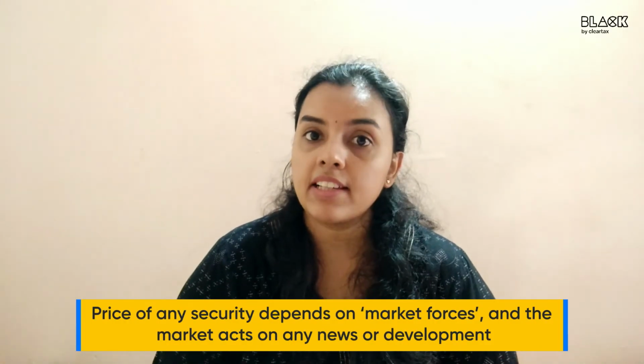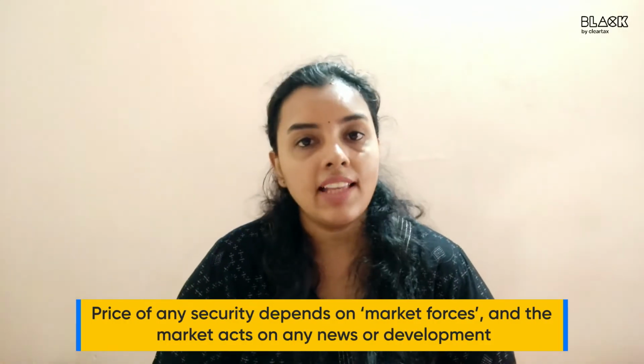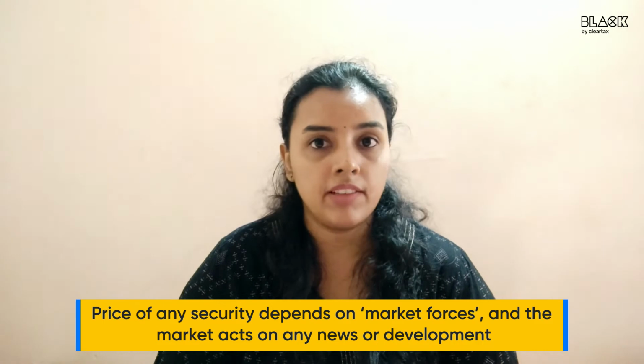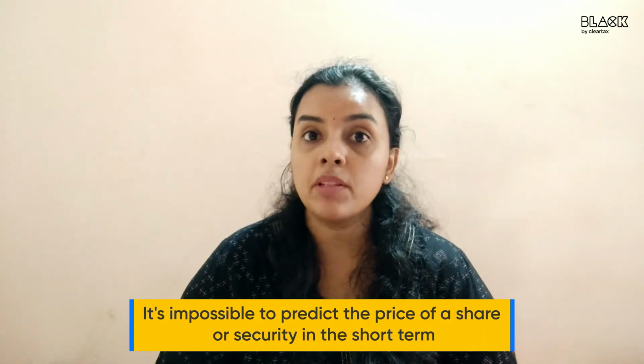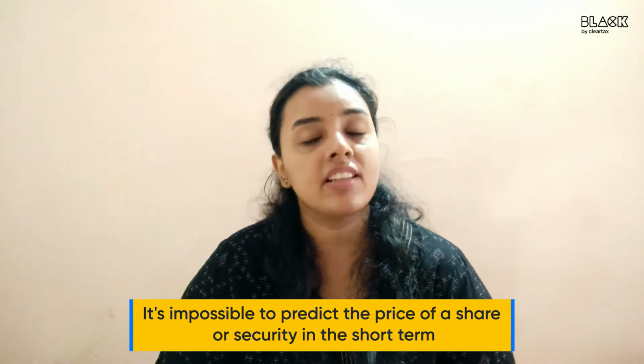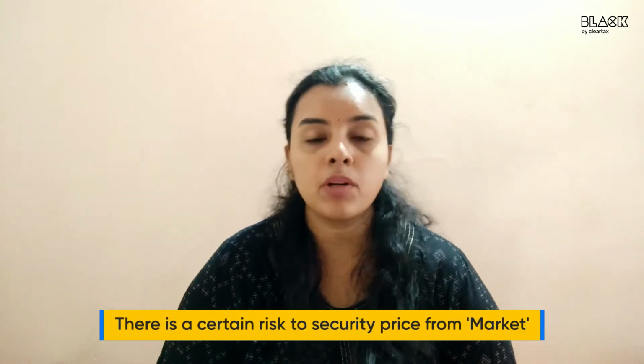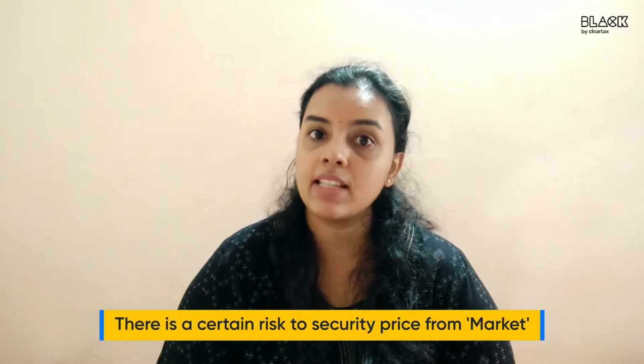The price of any security depends on market forces and the market acts on any news or development, making it difficult to predict the market's direction. It's impossible to predict the price of a share or security in the short term. There are too many factors and players that influence its direction. Thus, every investor should know that there is a certain risk to security price from an all-important equity known as the market. They should also know that mutual funds are designed to reduce this risk as much as possible.